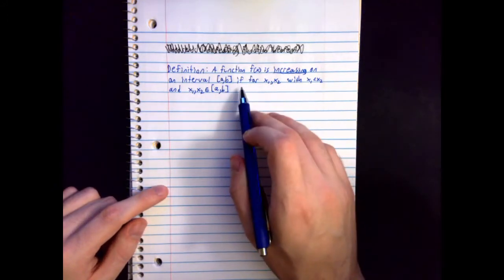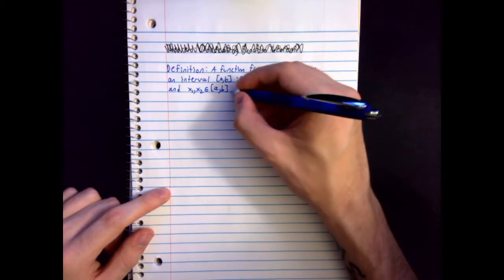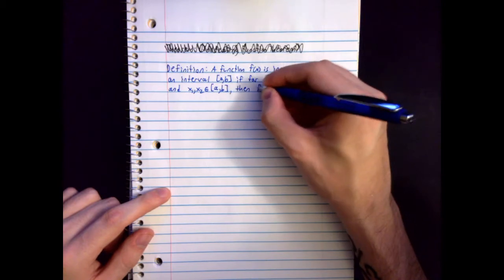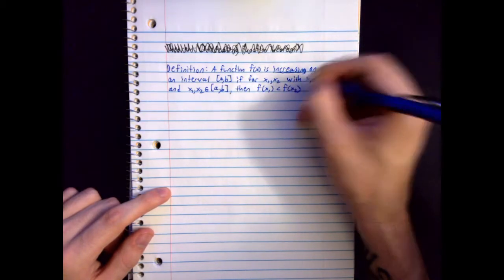If this is true, then f of x1 is less than f of x2.